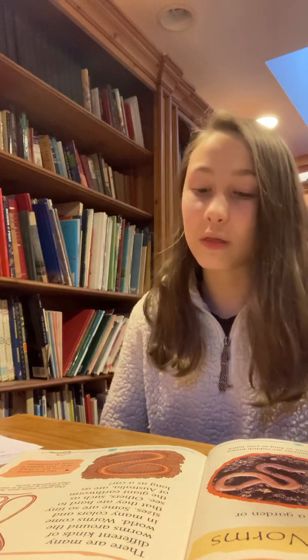There are many different kinds of worms around the world. Worms come in many colors and sizes. Some are so tiny that they are hard to see. Others, such as the giant earthworm of Australia, are as long as a car.